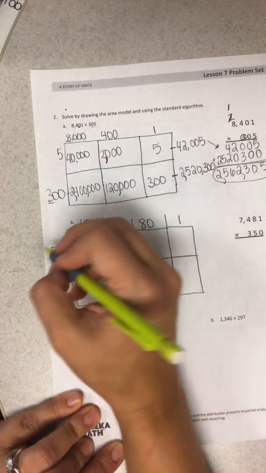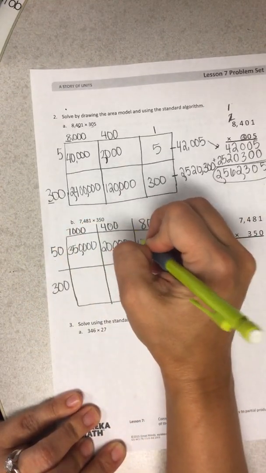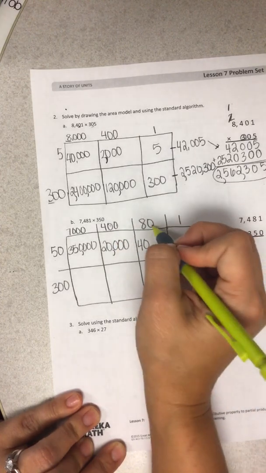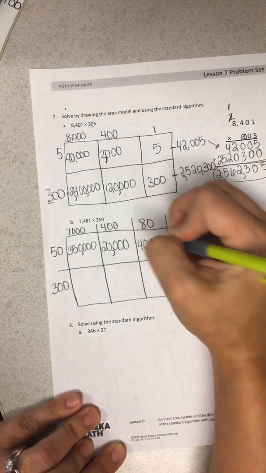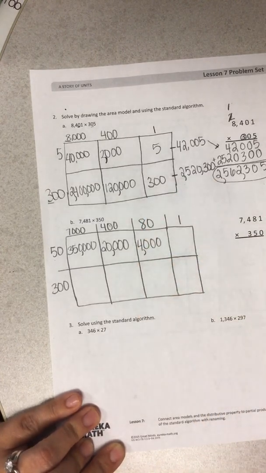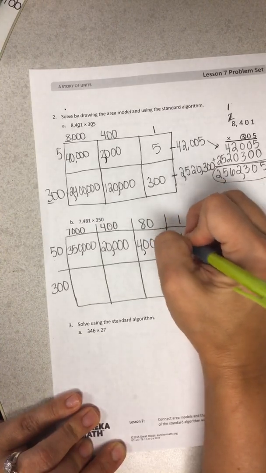5 times 8 is 40. And then 2 zeros, because it's a 10 times 10 is 100. So it's 40, 100, or 4,000. So remember, not that many zeros altogether. And then 5 times 1 is 50.